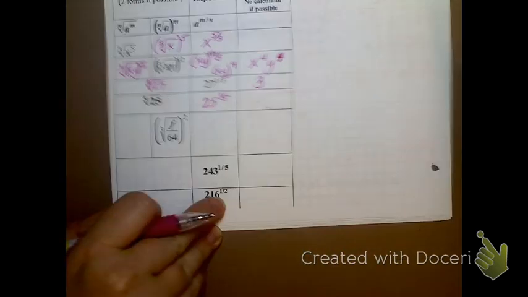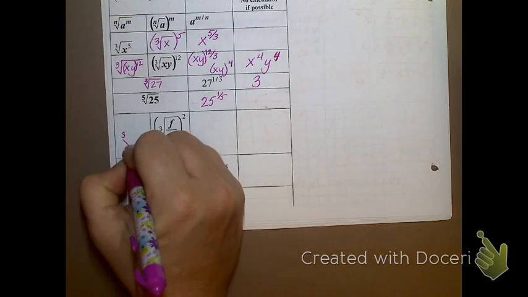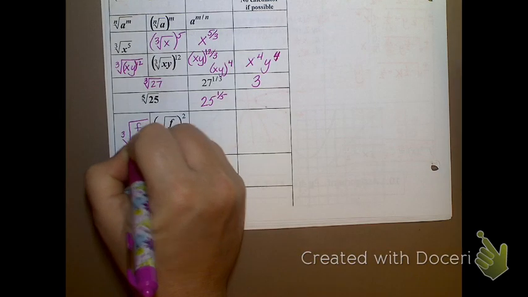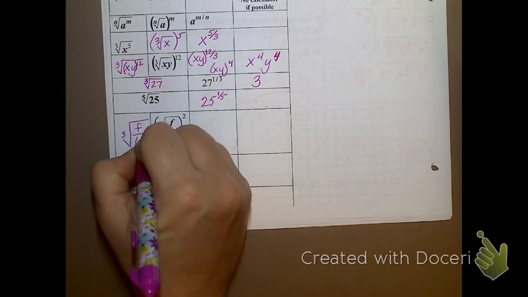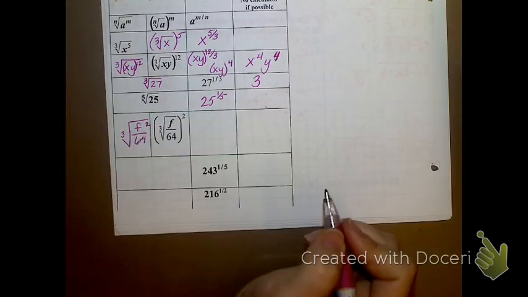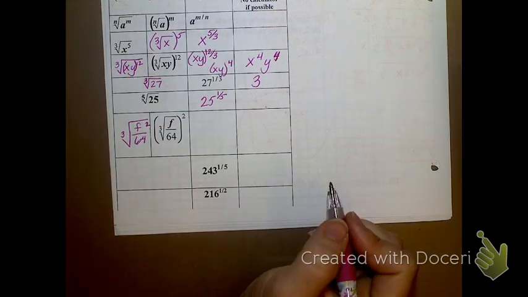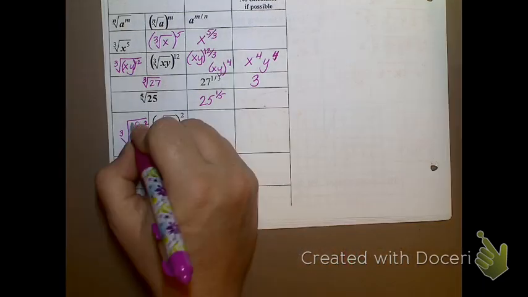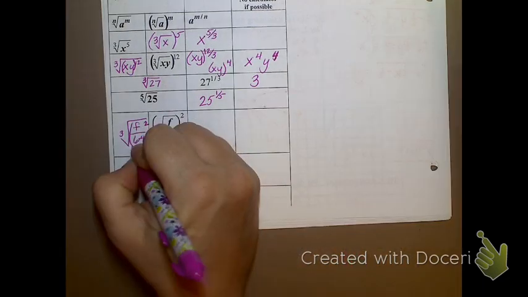All right, another trick one. I have the exponent outside. If I wanted to write the exponent inside, is this what it would look like? No, because you can't fraction. No. You can have a fraction. Is this what it would look like? No. Why not? Because it's only applying to the F. Shouldn't it apply to the 64 also? Yes. So once again, we need parentheses there.